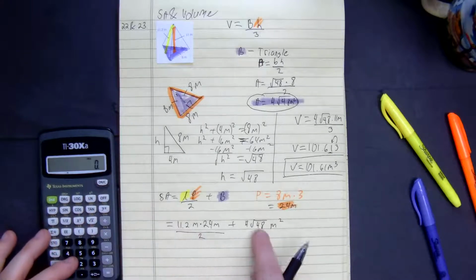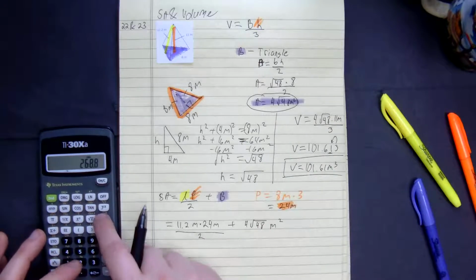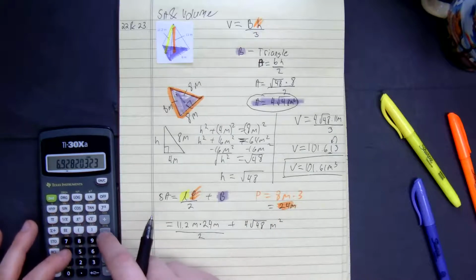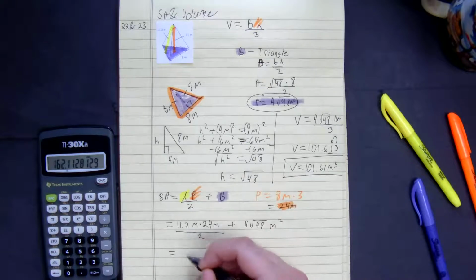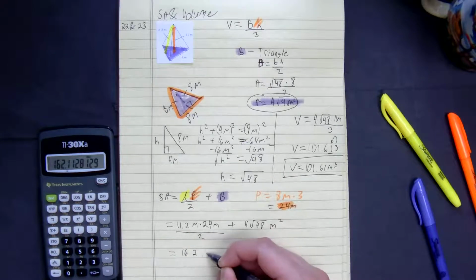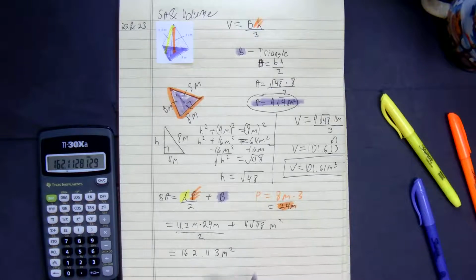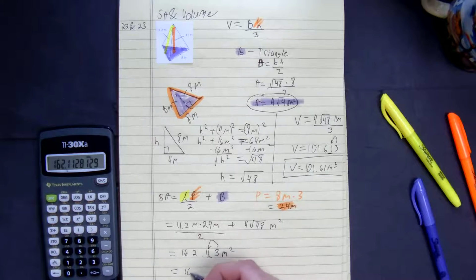Oh, I didn't do that right. Let's do that one last. So let's do 11.2 times 24 divided by 2 plus 48 square root times 4, and we get our answer as 162.113 meters squared. This 3 in the thousandths place won't round up, so we get 162.11 meters squared.